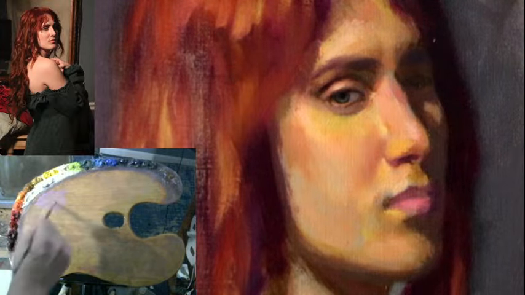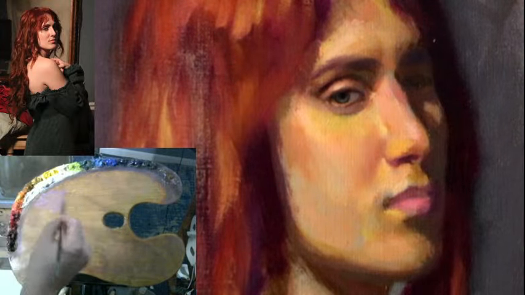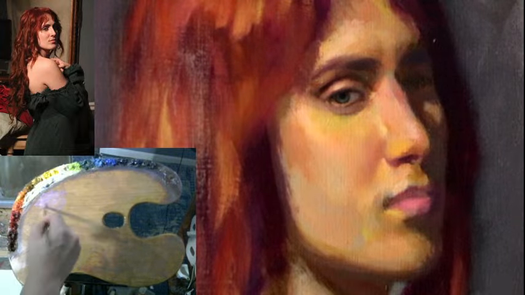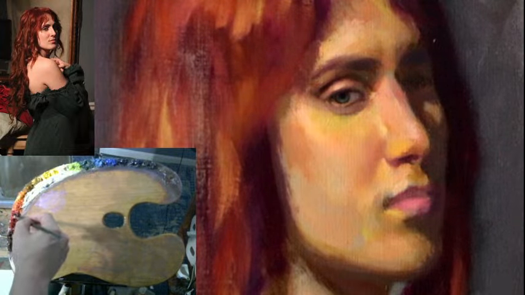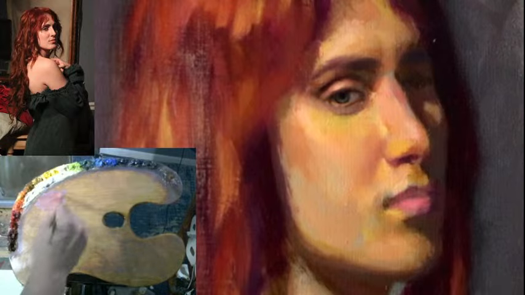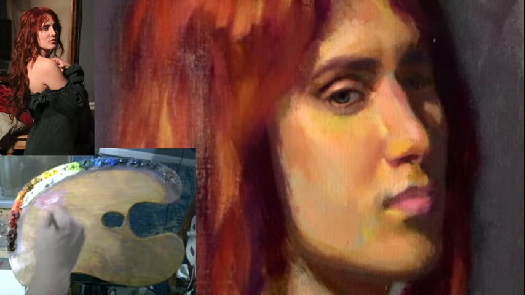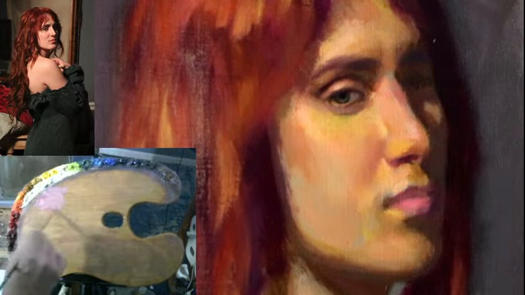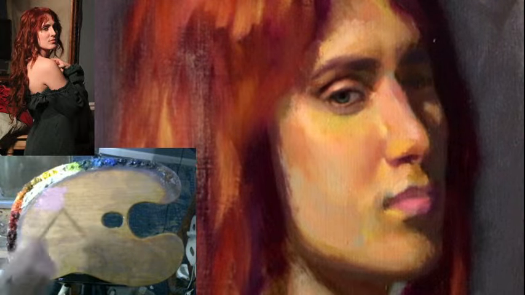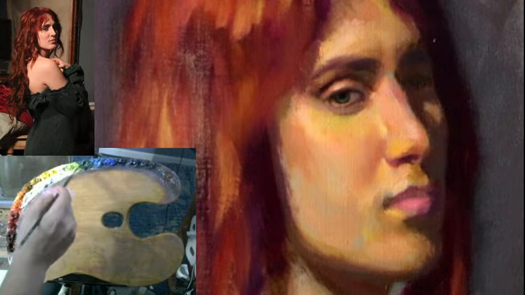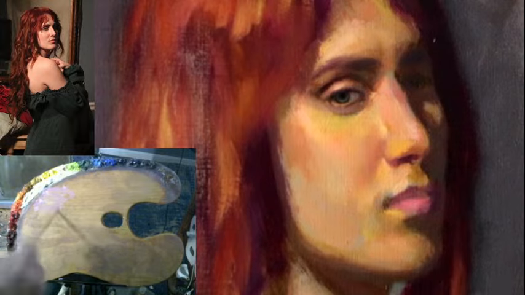A little bit of Viridian. So the goal is to get a very weird, Cadmium Red, pinkish color. And of course I'm going to let this be transparent. So as you see, it's just about the same value as the palette.